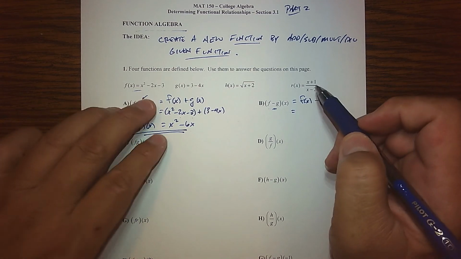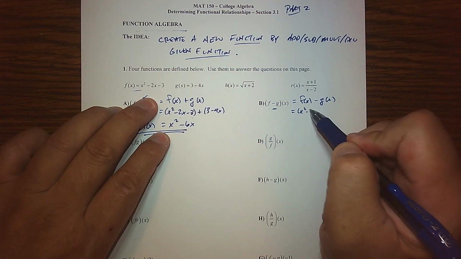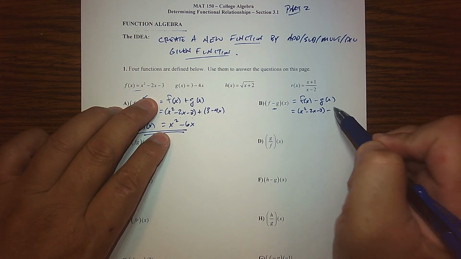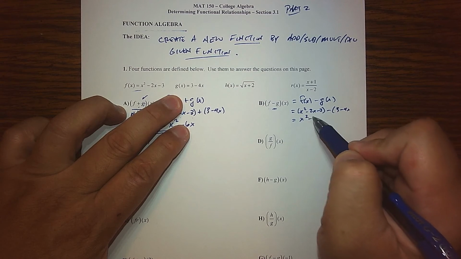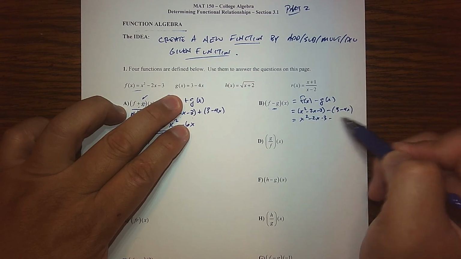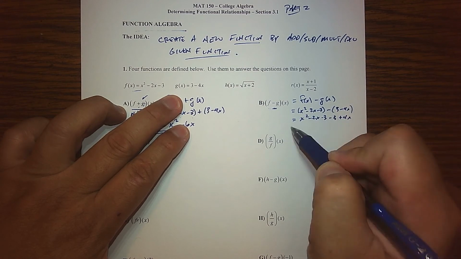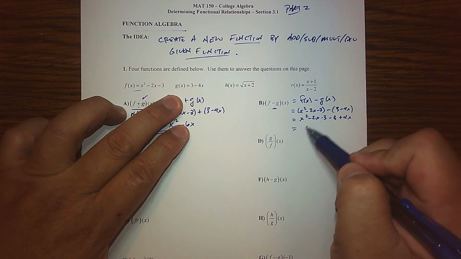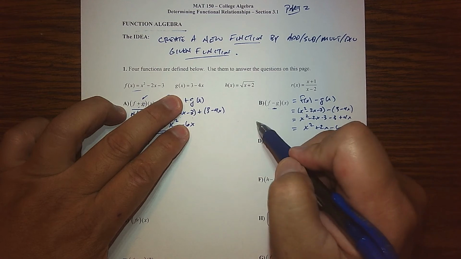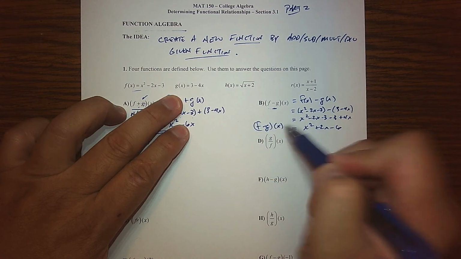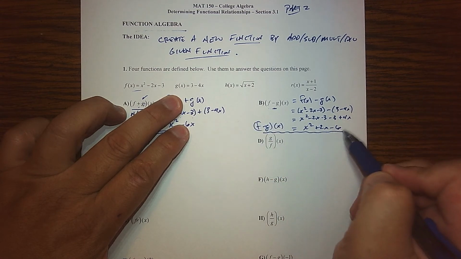So take the two functions that I have. This is a quadratic, and we're subtracting the line. Of course, in this case, before we do anything, we're probably going to have to change the signs behind it, and then we start adding. So it looks like we get x squared plus 2x minus 6. So there's our new function that we call f minus g.